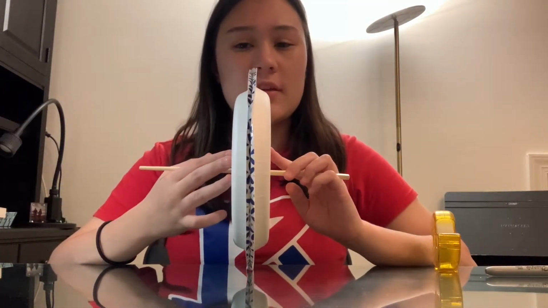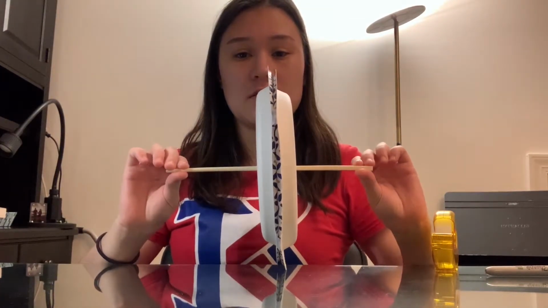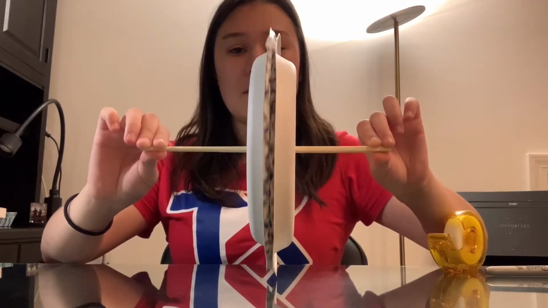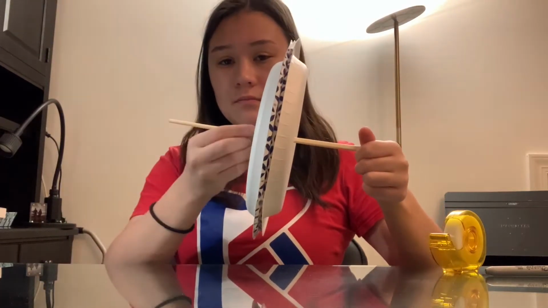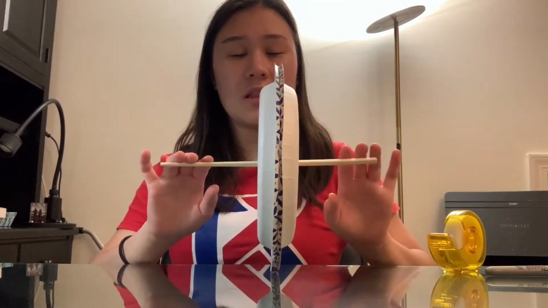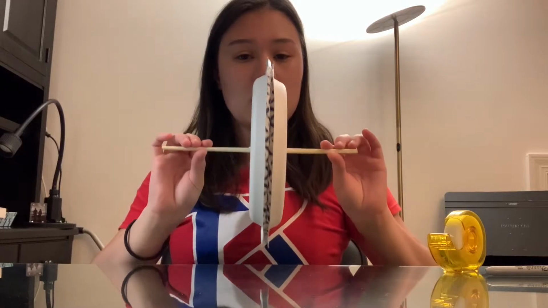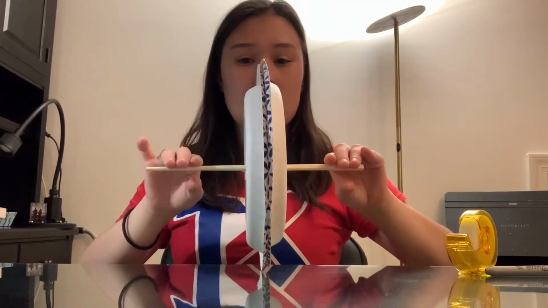Once you have both of your paper plates taped together, you'll have a full wheel and axle. And what you can do is take your fingers and spin your axle, which for me is my chopstick, or you can lightly hold your axle in your hands and let your wheel glide along some sort of surface like a table.